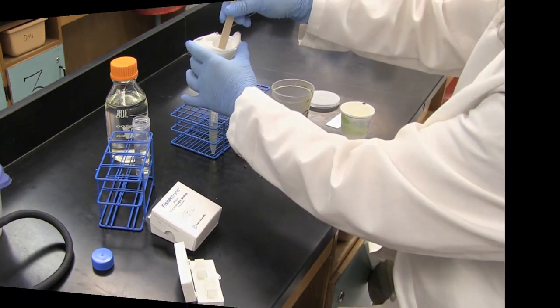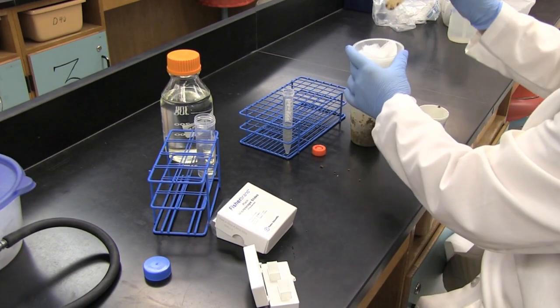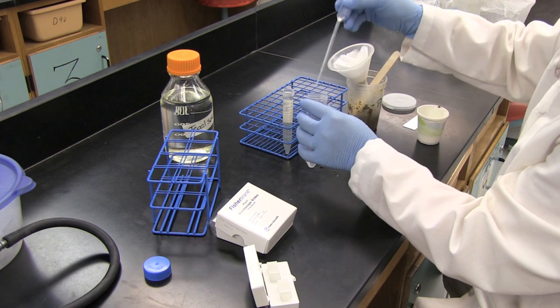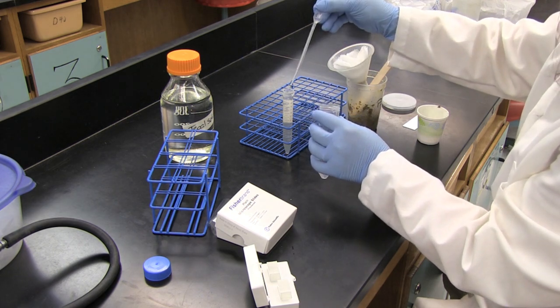Once the solution has been completely strained, remove the cheesecloth and funnel and fill the tube up to the top with the fecal solution using a transfer pipette. Make sure the solution has a convex surface.